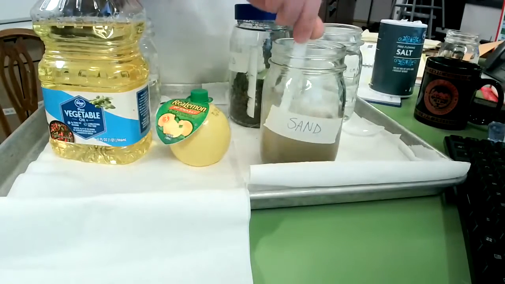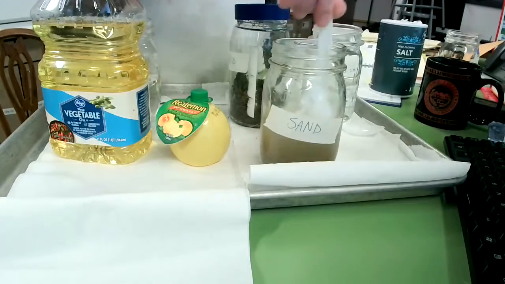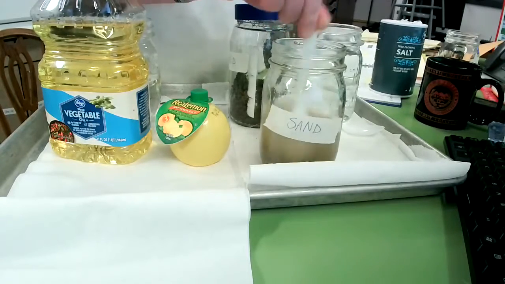So if you didn't have sand and you wanted to try this at home with your parents' permission, you could always maybe try some dirt from outside.